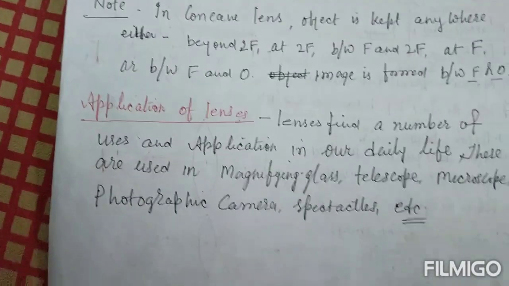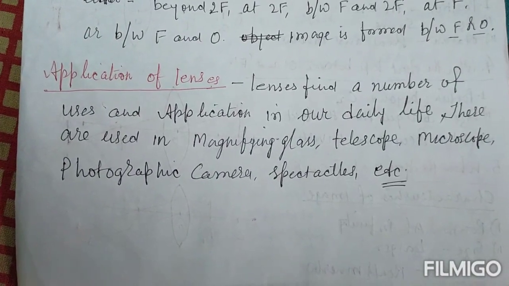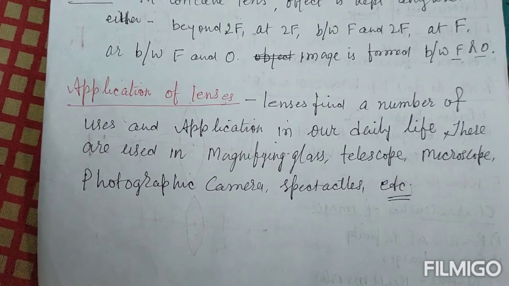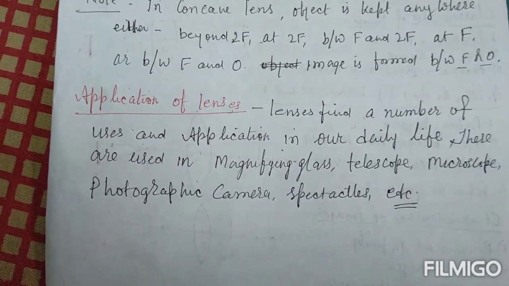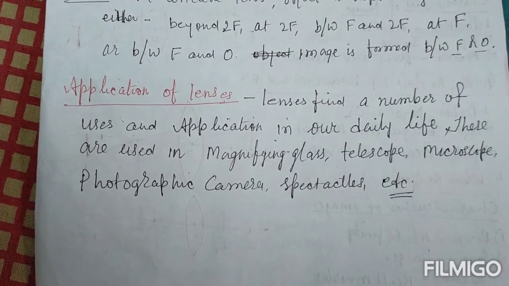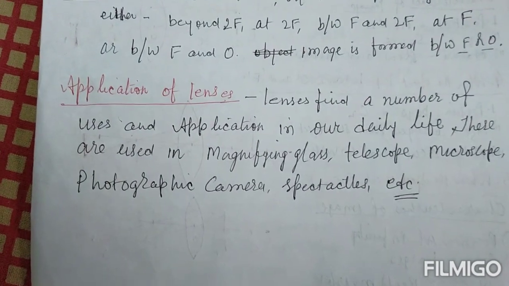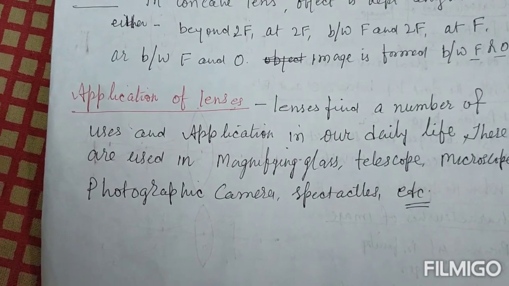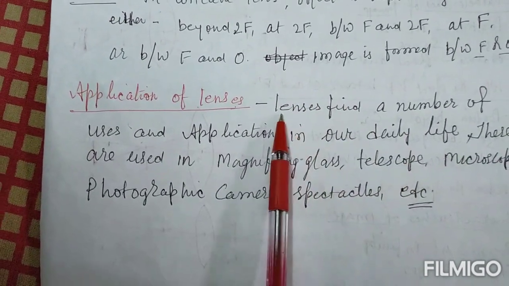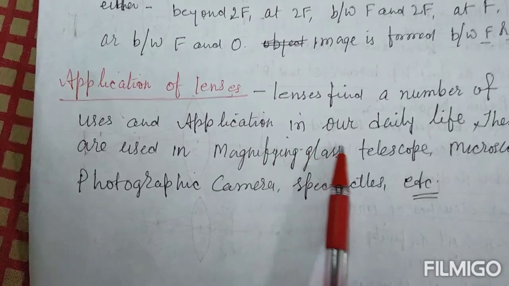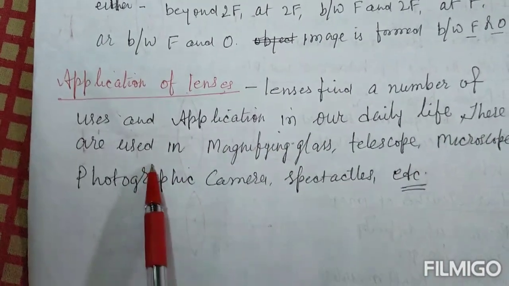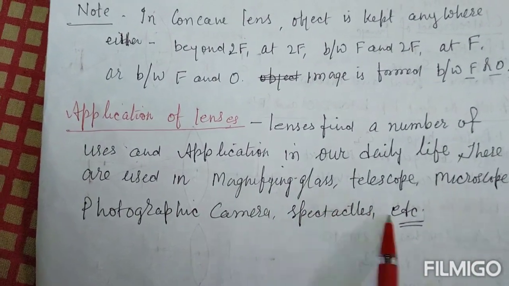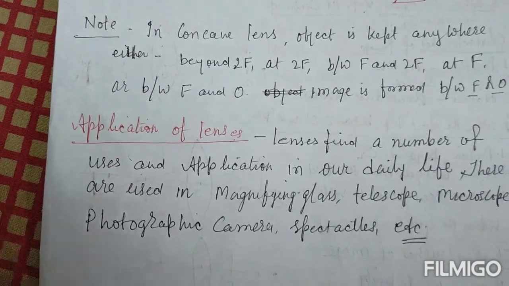Now see application of lenses. This is the last topic of this chapter. There are so many applications of lenses in our daily life. We use spectacles, so many students and people use spectacles. Lenses are used in spectacles, microscopes, telescopes, projectors, and cameras. Lenses find a number of uses and applications in our daily life. These are used in magnifying glass, telescope, microscope, photographic camera and spectacles, etc. So this was the end of the chapter.